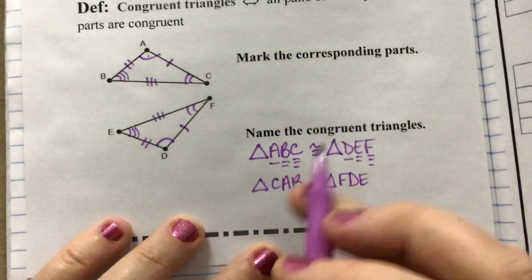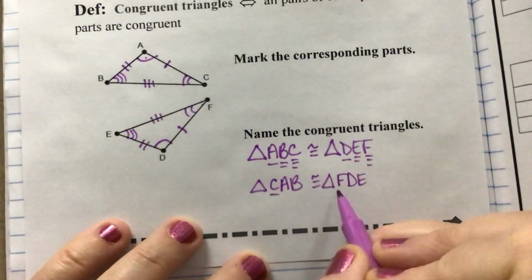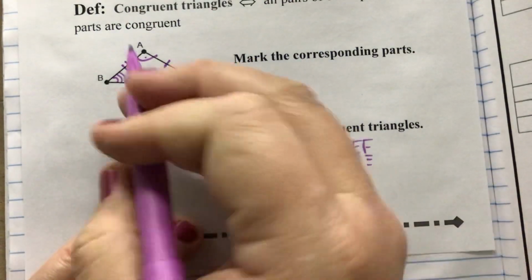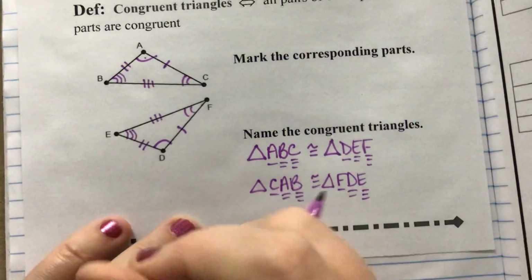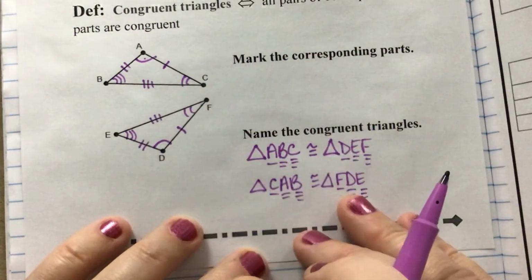FDE. So again, you can have it in a different order as long as they match up. C goes with F, they both have 2 arc marks. A goes with D, they both have 1 arc mark. B goes with E, they both have 3. As long as they match up correctly, that's acceptable.